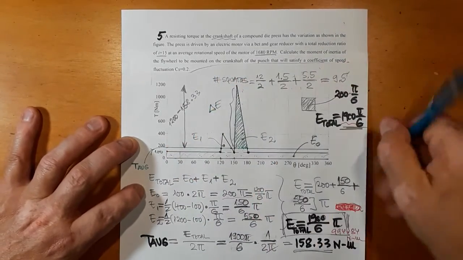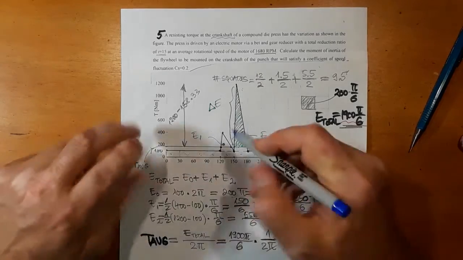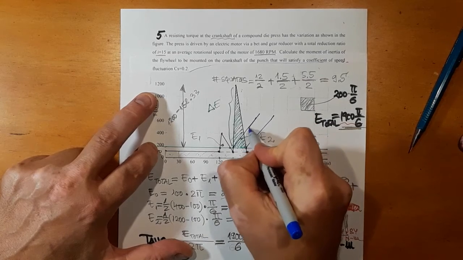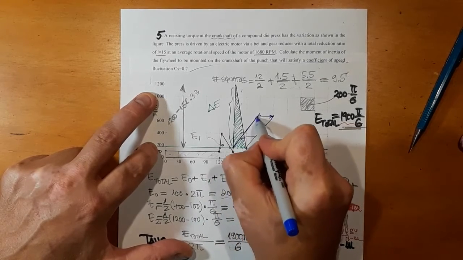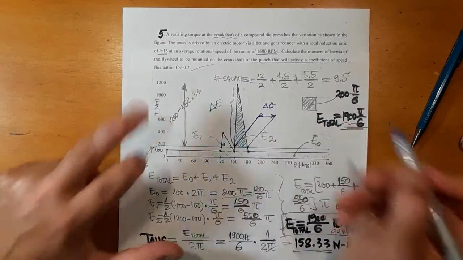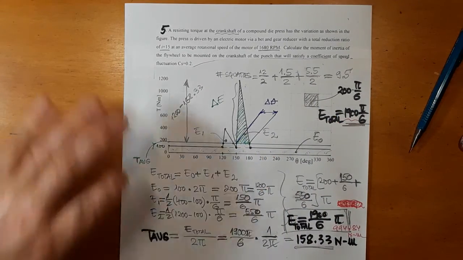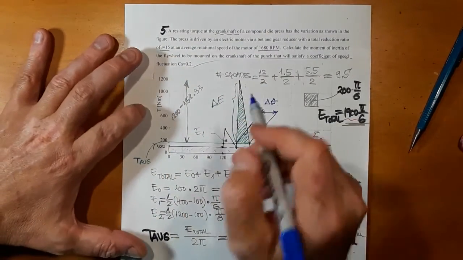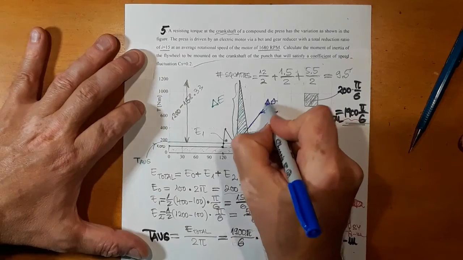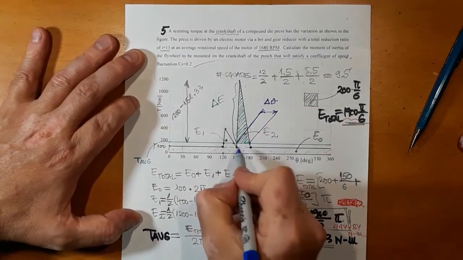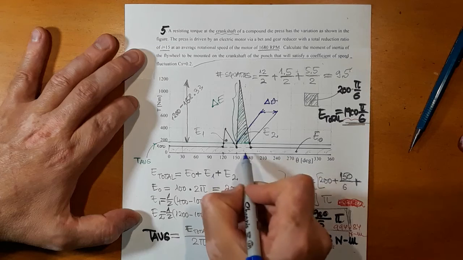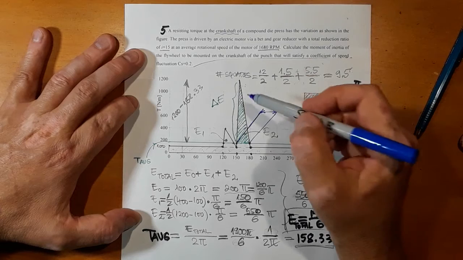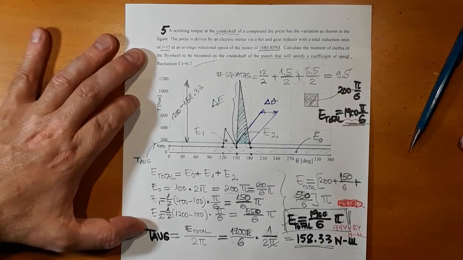But we need to calculate the value of the crank rotation. Let me call this delta theta. Okay, so how do we get delta theta? We can use trigonometry, similar triangle, sorry. So I can write this delta theta over pi over 6, which is this interval. It's going to be the ratio, so I'm writing similar triangle.